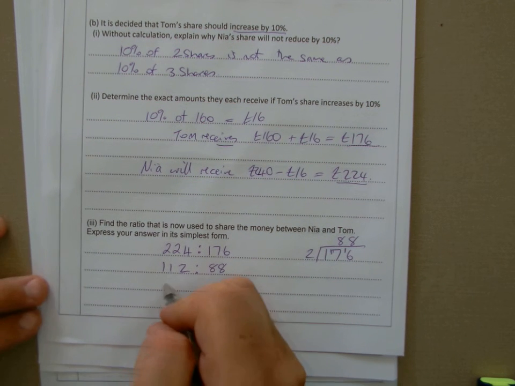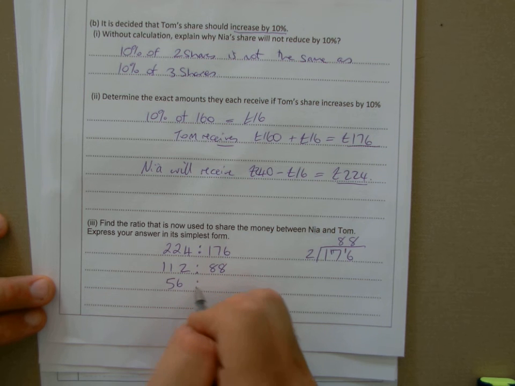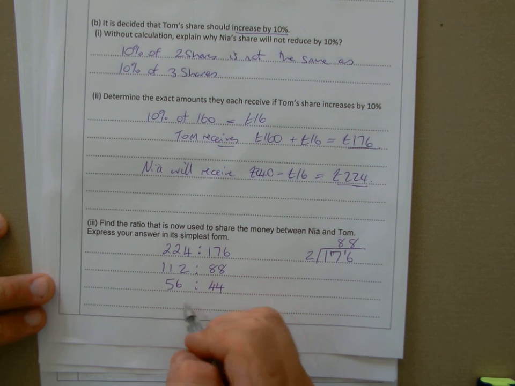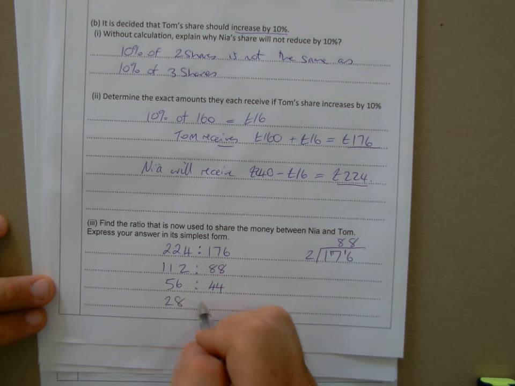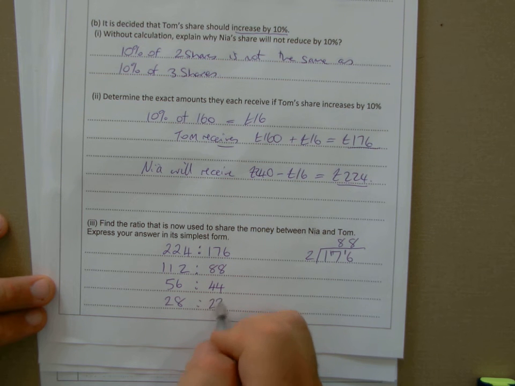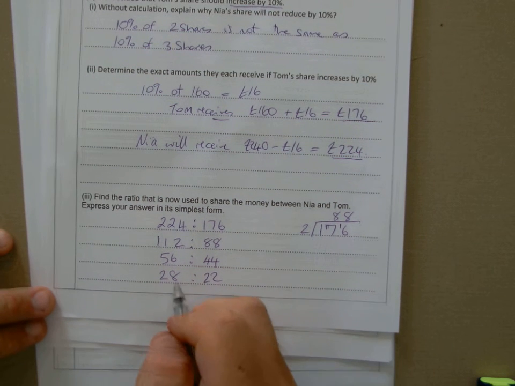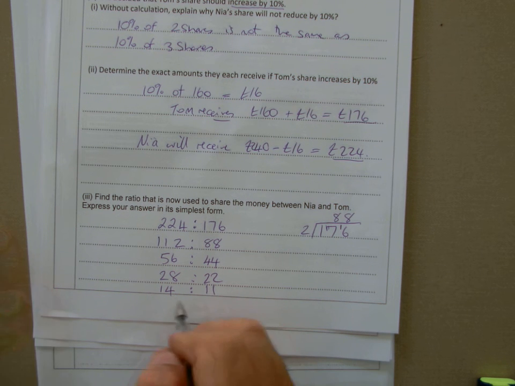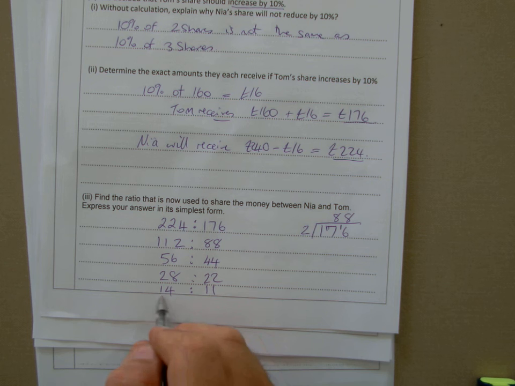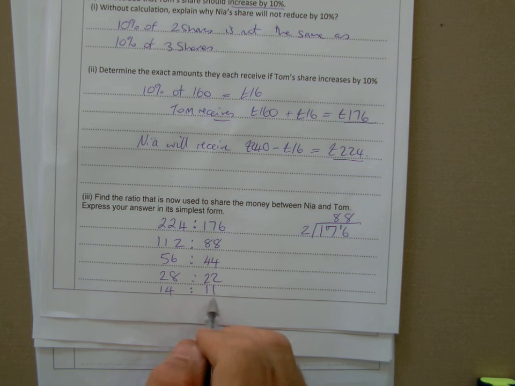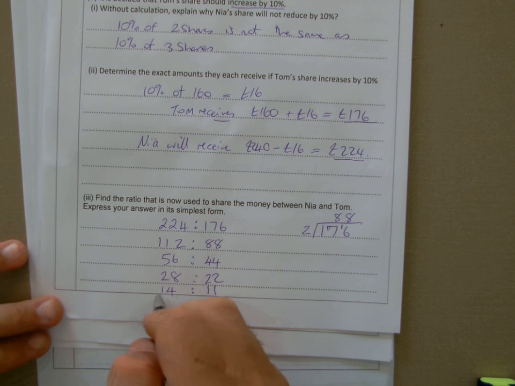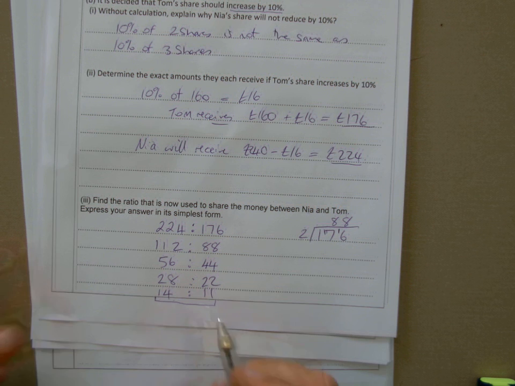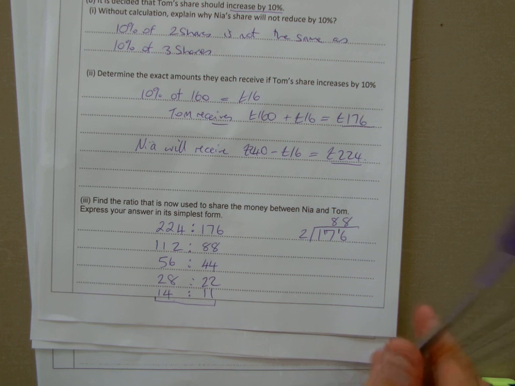I can halve again, can't I? So if I halve that, I get 56. Halve this, I get 44. I can halve again, 28 and 22. And I can keep halving, so I can halve that again, so I get 14 and then 11. Now I can't halve any further, and I don't think there's any more common factors here that I can divide by, okay? Because we've got 11 here and 14 here. 11's a prime number. So that is my final answer. That now is the new ratio when Tom's share increases by 10%.